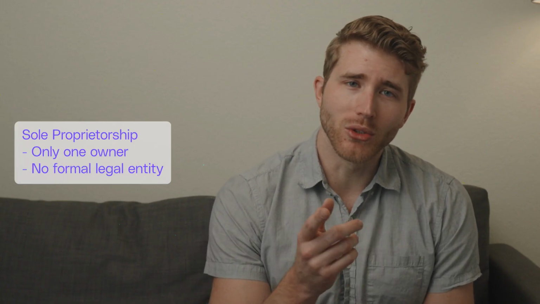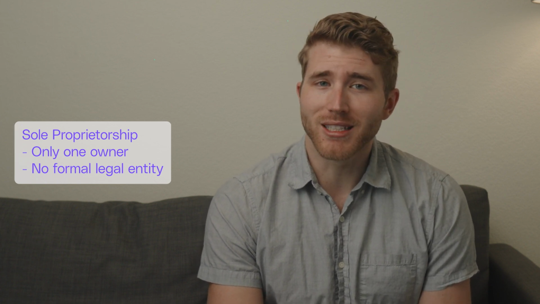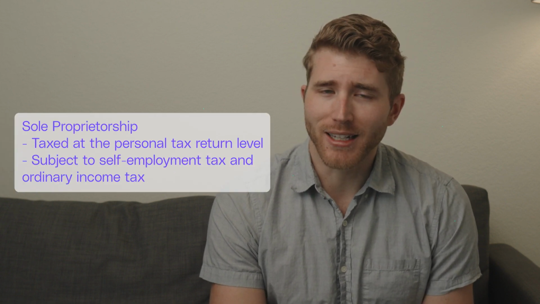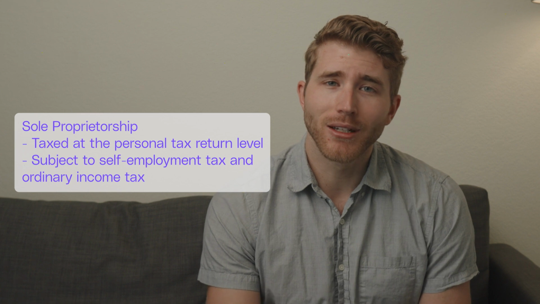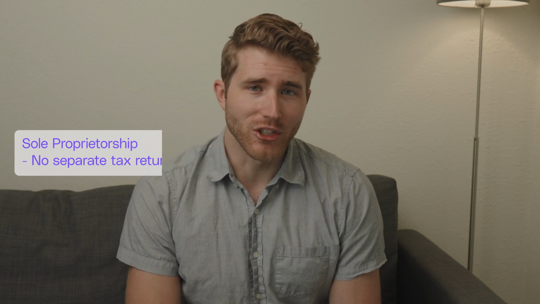Let's start with the simplest business entity, sole proprietorships. A sole proprietorship is when it is only you that owns the business and you have no formal legal entity with the state, such as an LLC or an incorporation. Sole proprietorships are taxed at the personal tax return level and are subject to self-employment tax and ordinary income tax. Self-employment tax comes out to 15.3%, not counting the self-employment tax deduction. No separate tax returns are filed for the sole proprietorship entity. The sole proprietorship activity will be reported on the personal tax return of the owner.